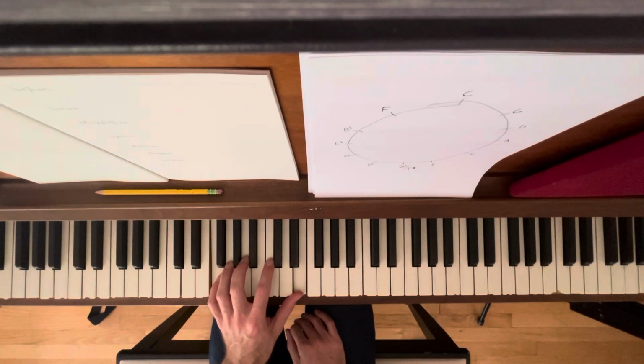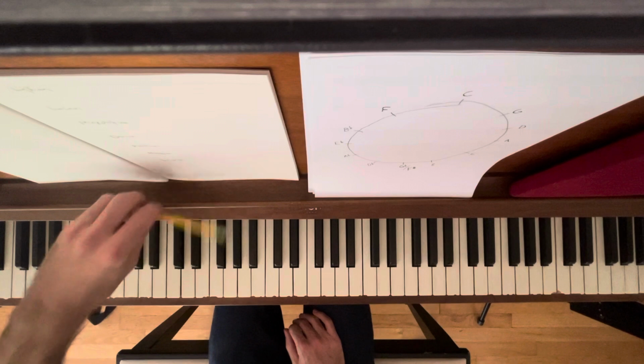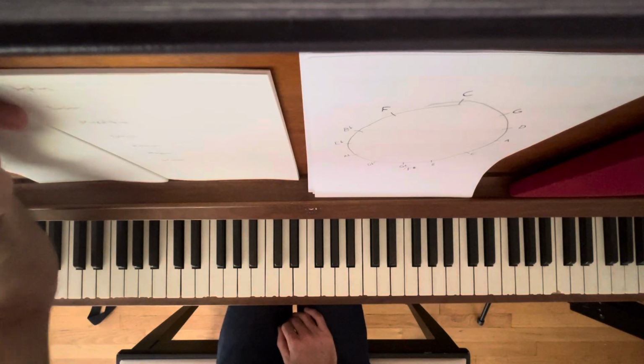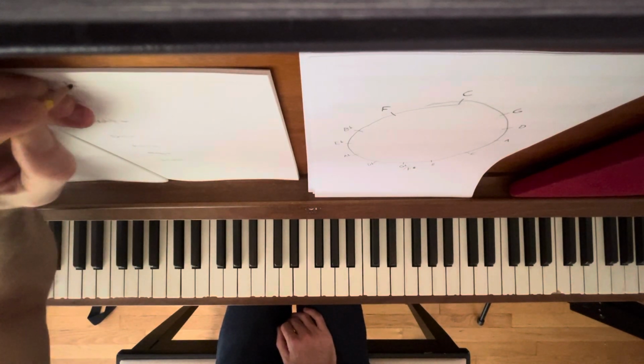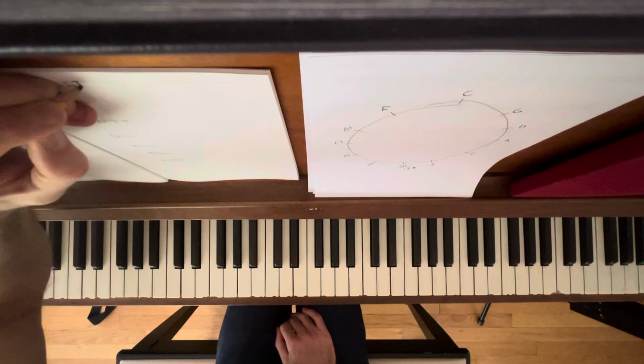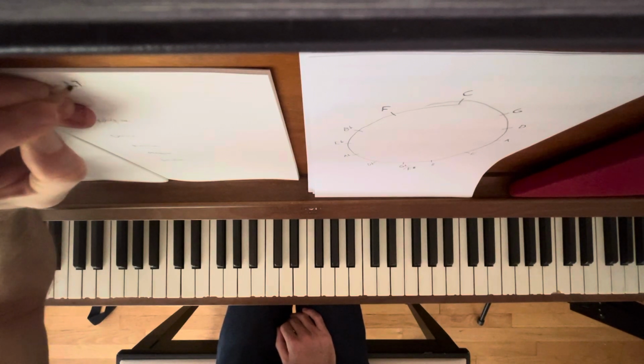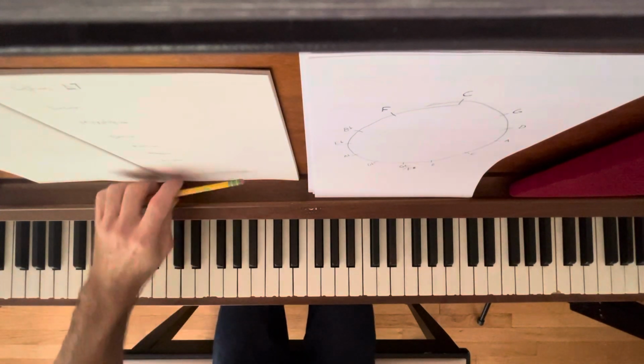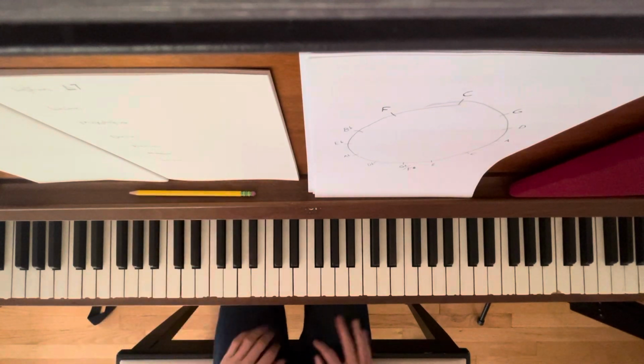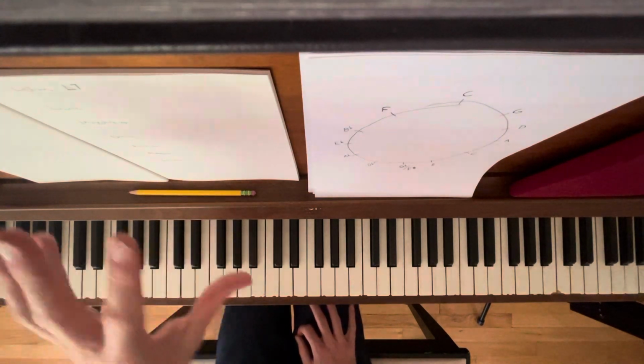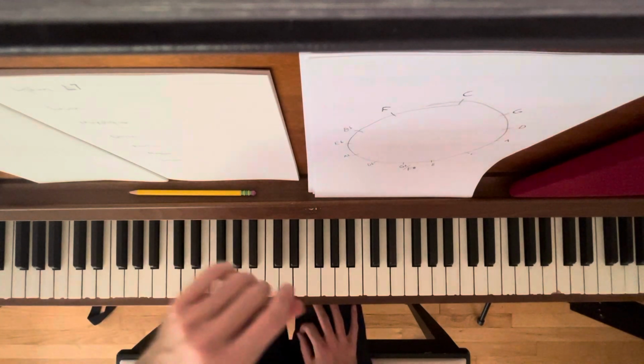All right, so write down Lydian, write down triangle 7. That's my symbol for a major 7 chord. Some people write capital M7. I like triangle 7 because it's easier to read even when my handwriting's messy.